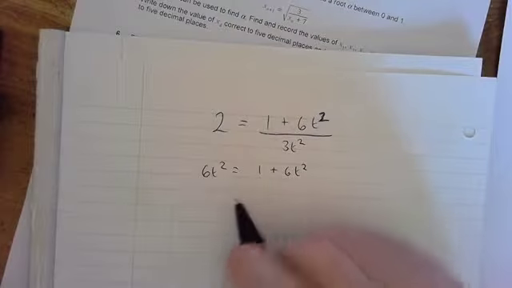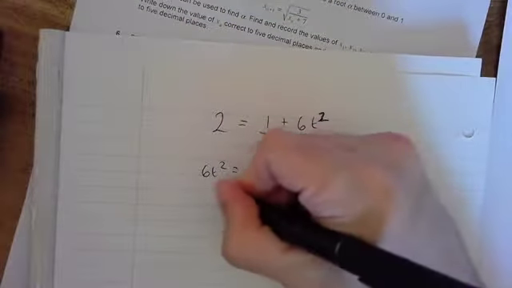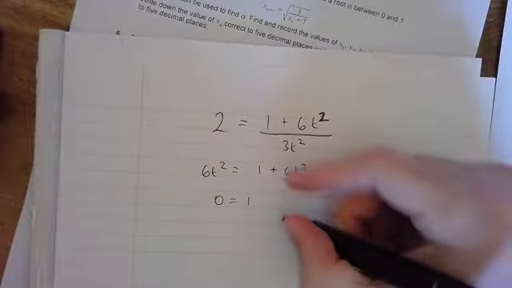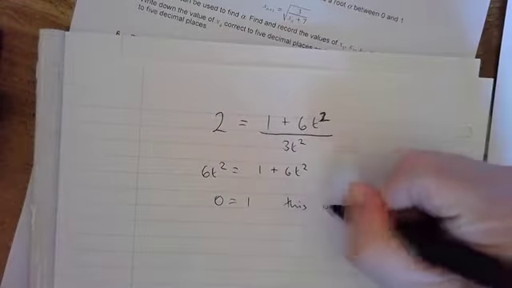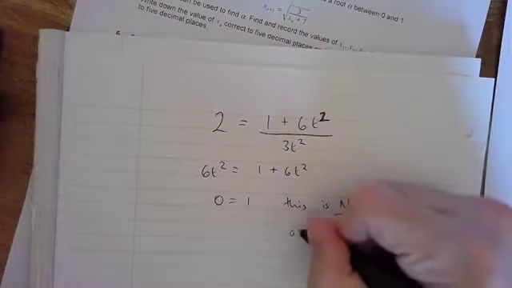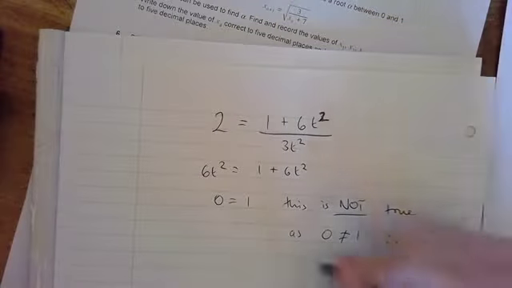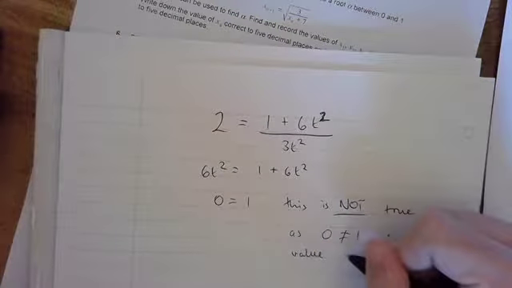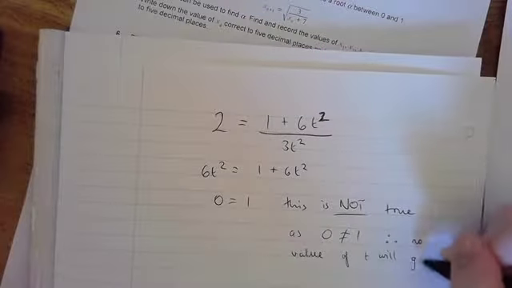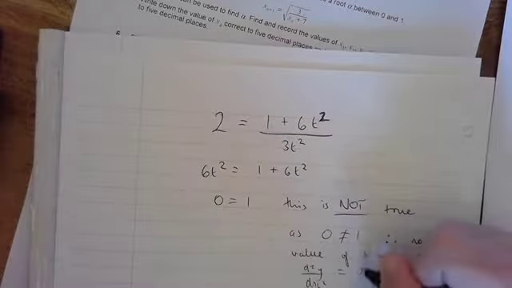Okay, so here's another way of doing it: take the 6t squared over, 0 equals 1, because you just take away the 6t squared. This is not true, as 0 does not equal 1, therefore no value of t will give d2y by dx squared equals 2.